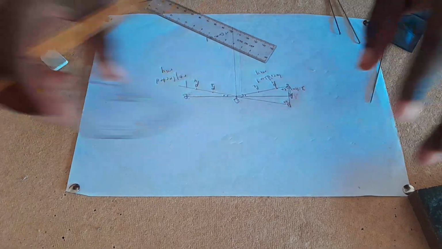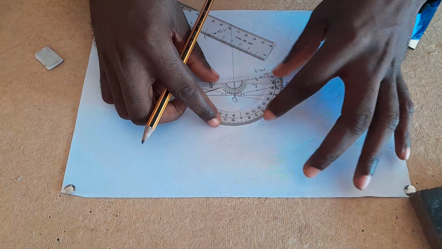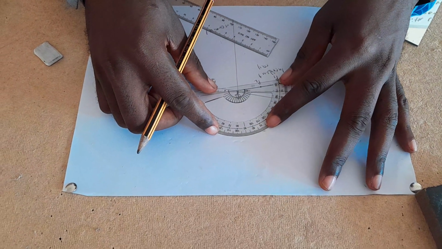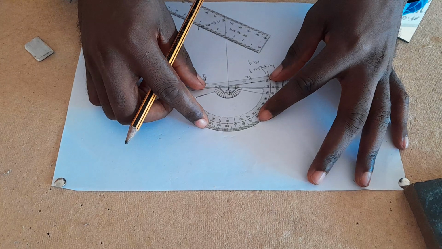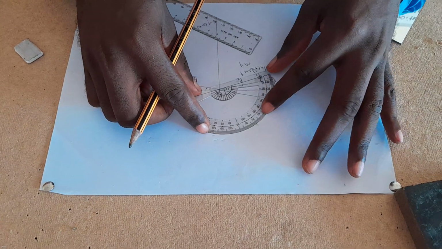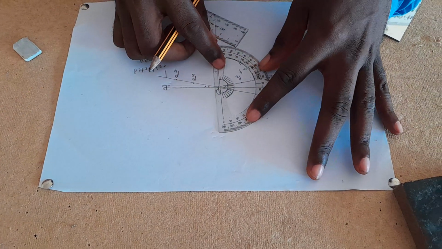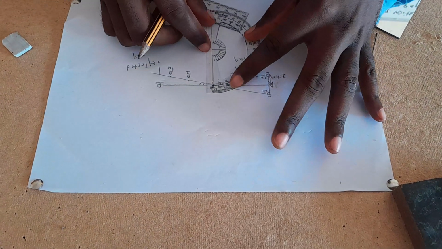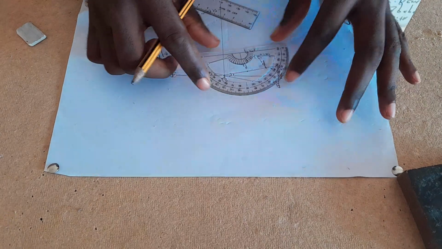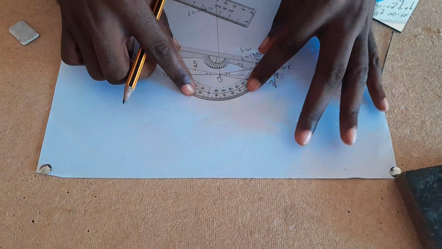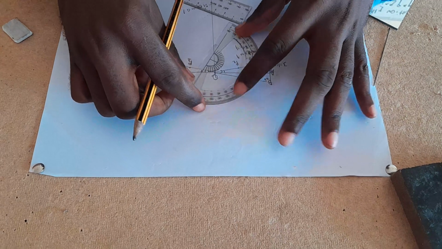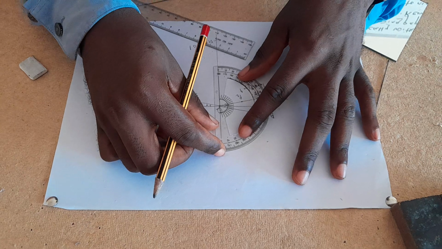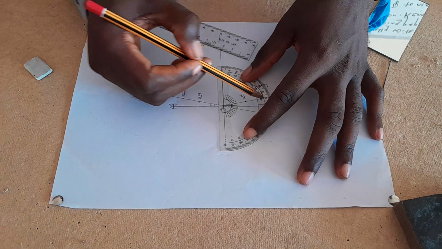If I want to get my I1, what I'll just do is put it this way. It must be in line with the normal. Like I said, I'm trying to get it. It must be in line. Okay. So I've gotten it already.